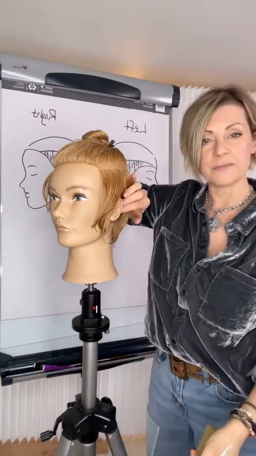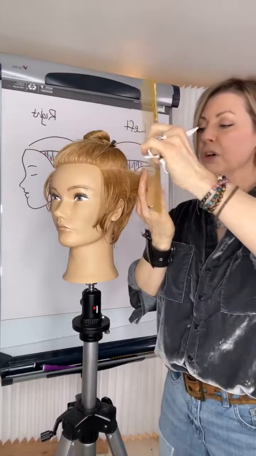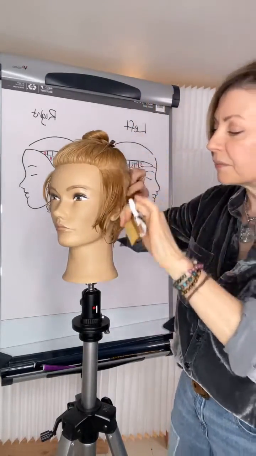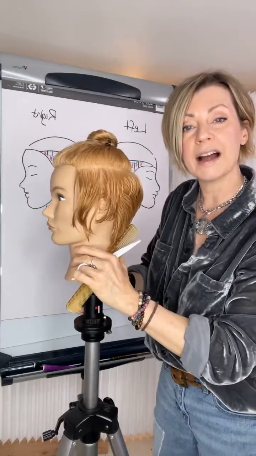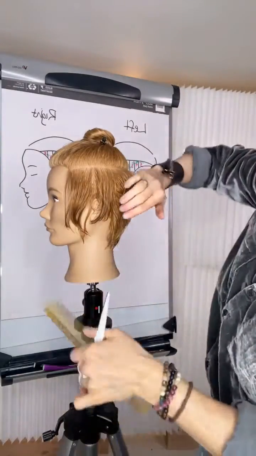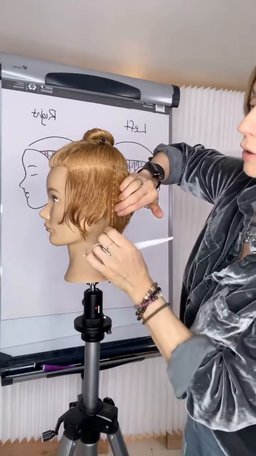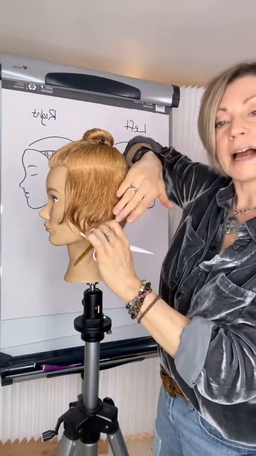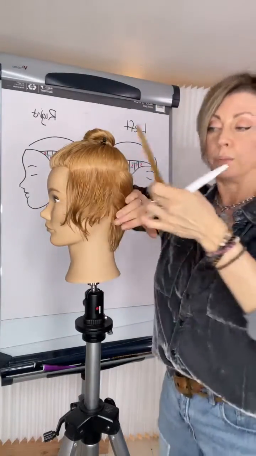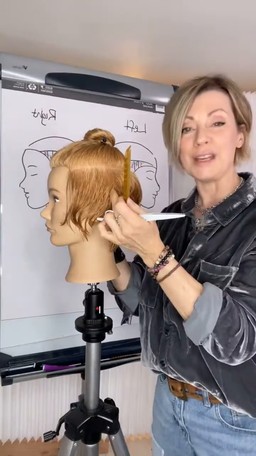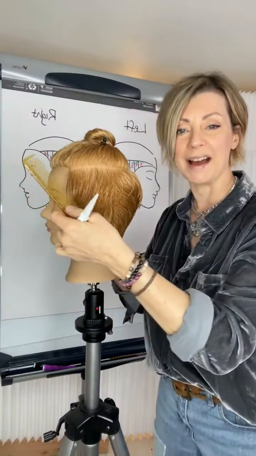Okay, so a little vertical section. I'm going to over direct this back. And I have my guide that's right behind the ear. So my guide is coming from pretty much right at the ear area, right there. And if you establish the length that you want at the beginning with your traveling guide, then you always know you're even, and then you can move forward from that.